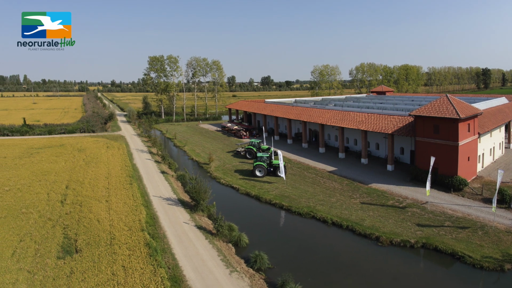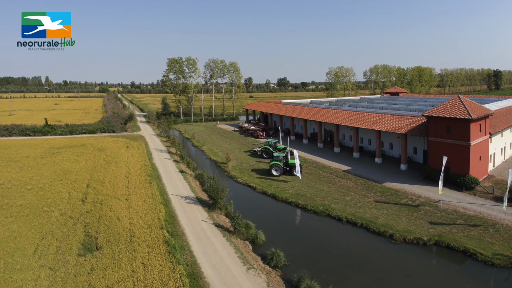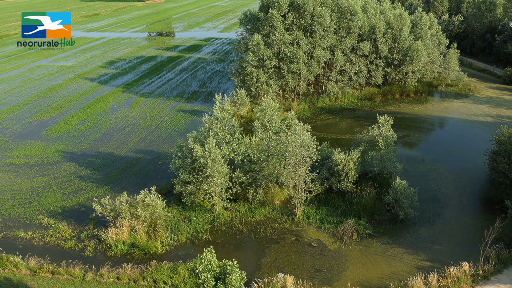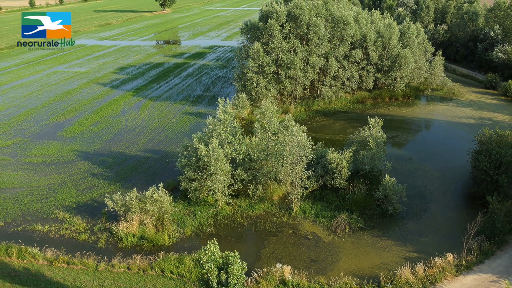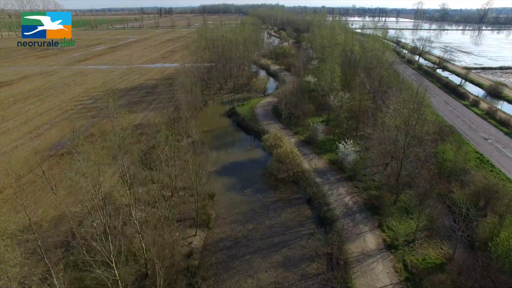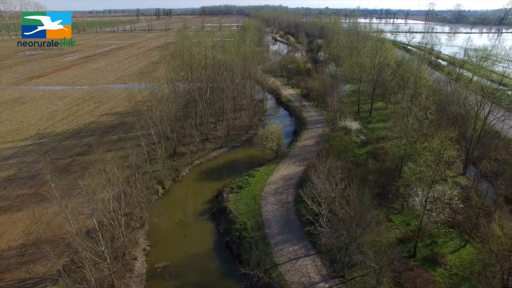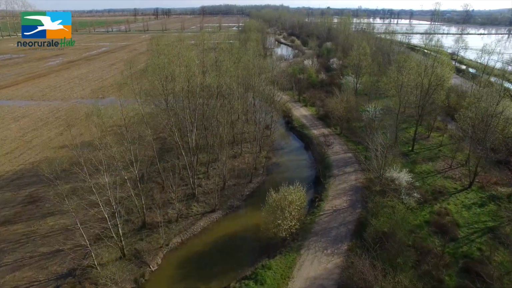But how can we avoid this decline and simplification of agricultural land? The Casinazza farms, in response to this challenge, have implemented agro-environmental interventions, using the marginal areas of rice paddy fields and creating the so-called rice field margins.